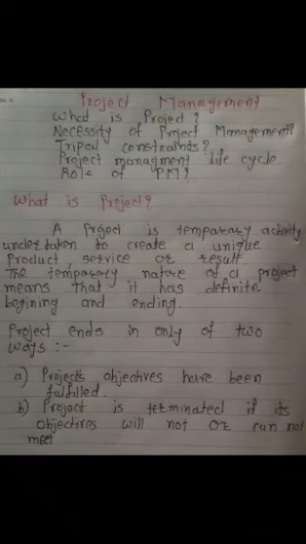So this is a very important word in that definition. In that one-line definition, all the words have different meaning and are suitable for the definition of the project. So the temporary nature of the project means it has a definite beginning and a definite ending for every project.